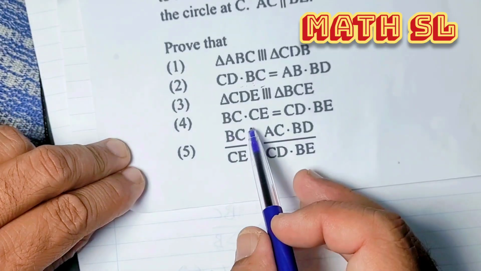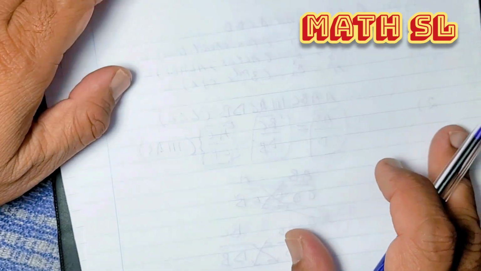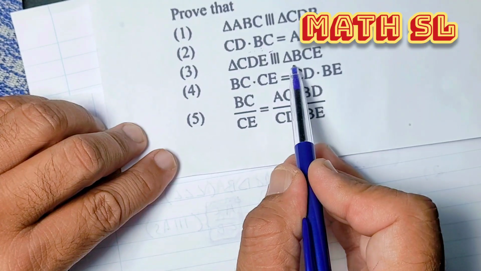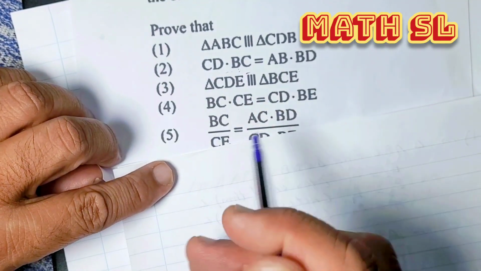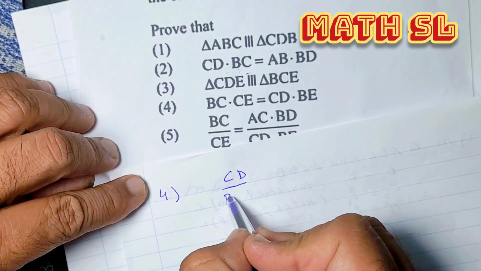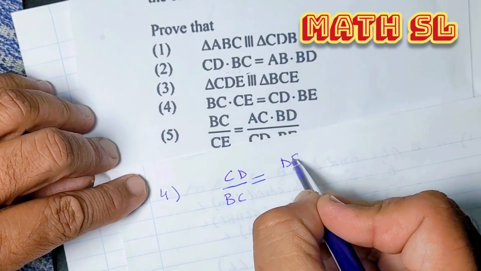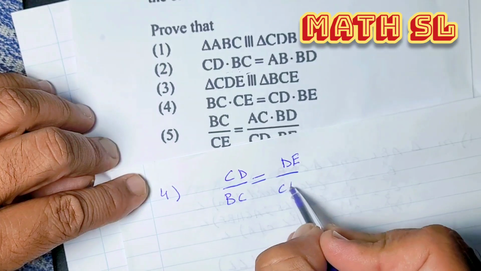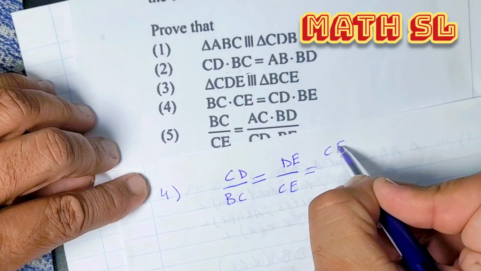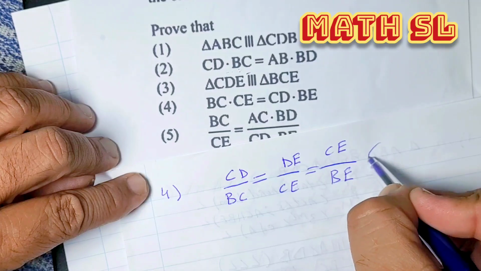The fourth one says BC times CE is equal to CD times BE. Remember, I have to make proportions. So in this case, CD goes with BC. CD over BC, and then DE over CE. Now C first and third letter, CE, and this is also first and third letter, BE over BE. So the reason gives similar triangles.